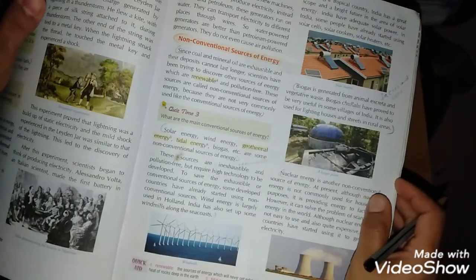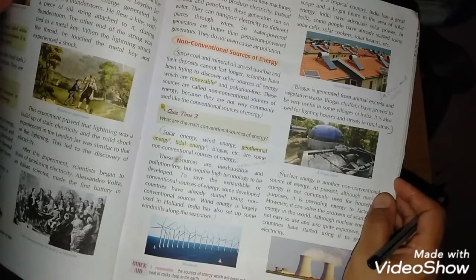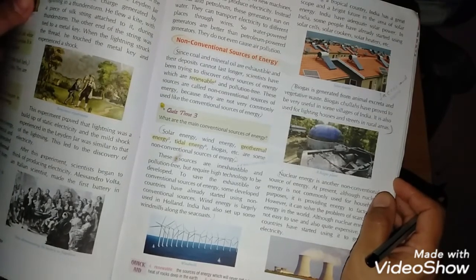Another one is tidal energy. That is the energy generated by rising and falling of sea water at regular intervals. Means rising and falling sea intervals are there. With that, producing the energy is tidal energy. Okay, tides are there, is it?